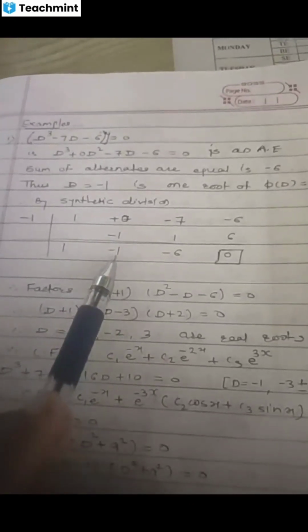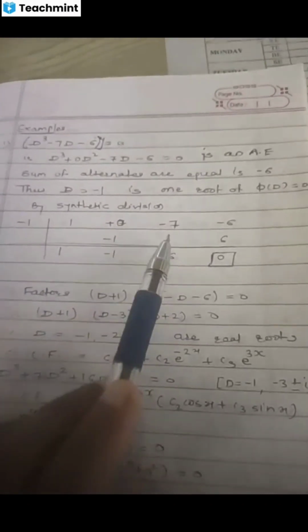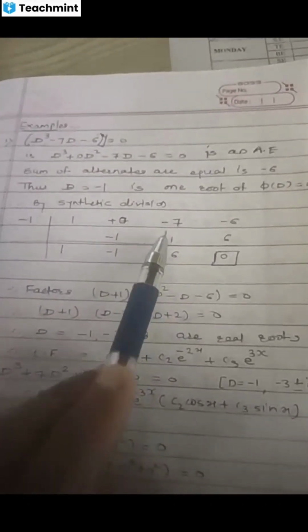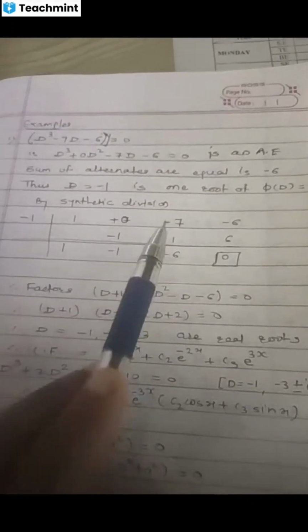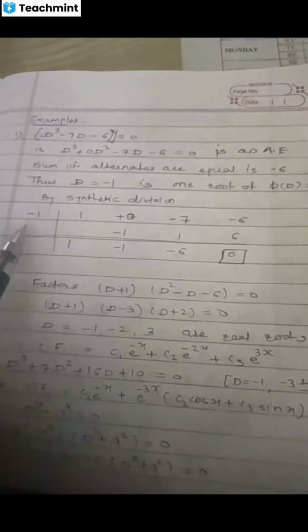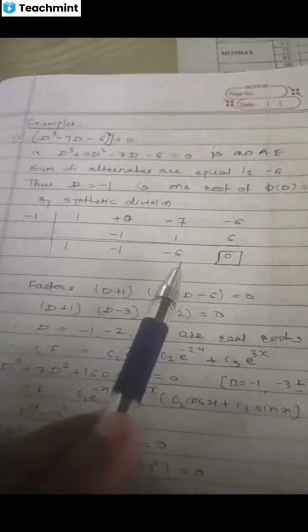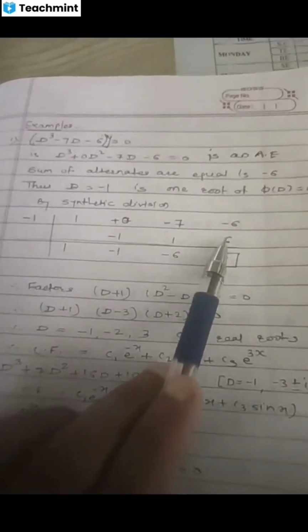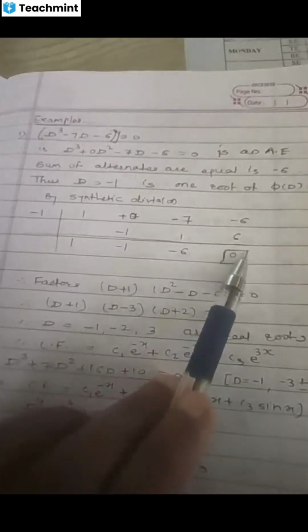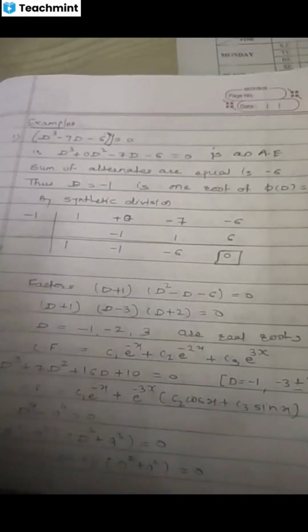Again the multiplication of minus 1 into minus 1 is plus 1, so write here plus 1. The addition of these two, minus 7 plus 1, is minus 6, so write here minus 6. Then the multiplication of minus 6 into minus 1 is 6, so write here 6. And then the addition of minus 6 plus 6 is 0. So this is the remainder. The remainder is 0, which means this considered number is a factor. So minus 1 is one of the roots.